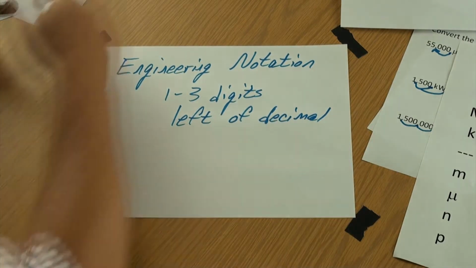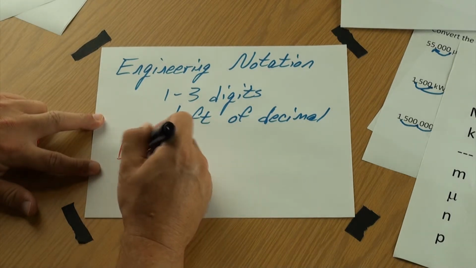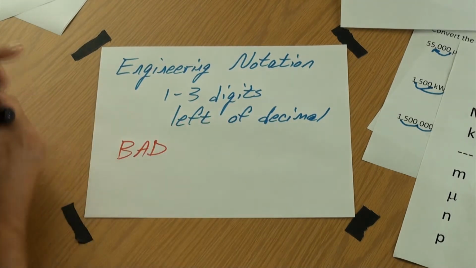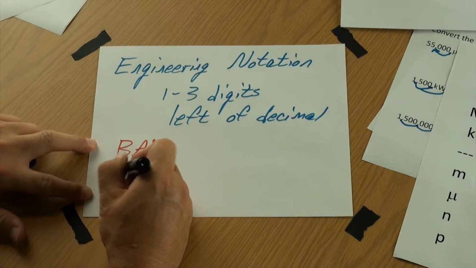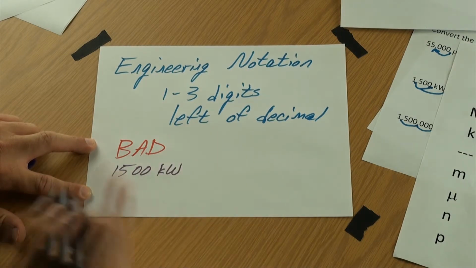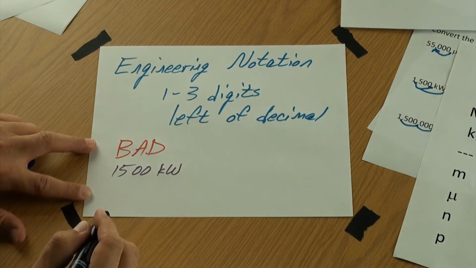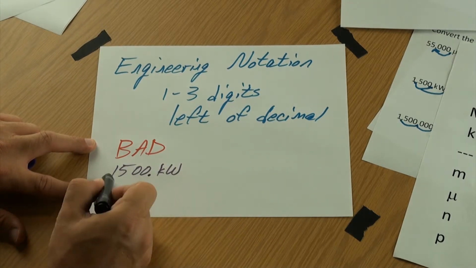So if I look at here's some bad examples. These are not correct engineering notation. For example, if I have 1500 kilowatts, that is not correct engineering notation. How do I know? Because the decimal point is implied to be right here. I've got 4 digits to the left of the decimal. That's not correct engineering notation.